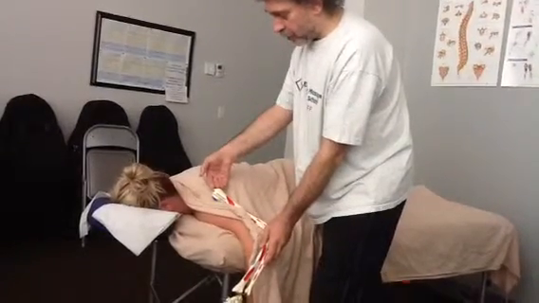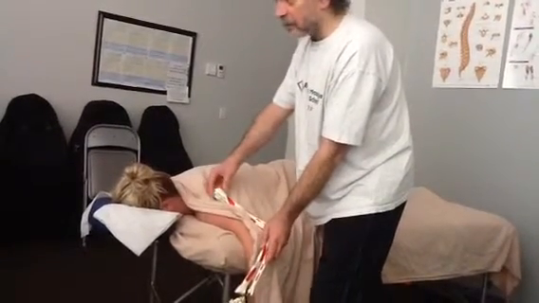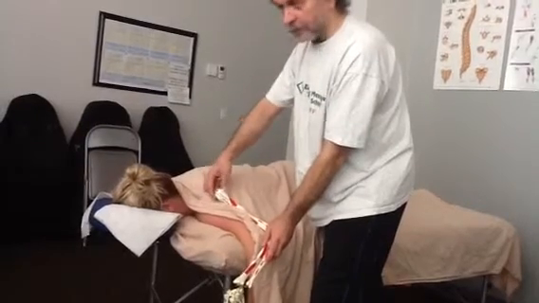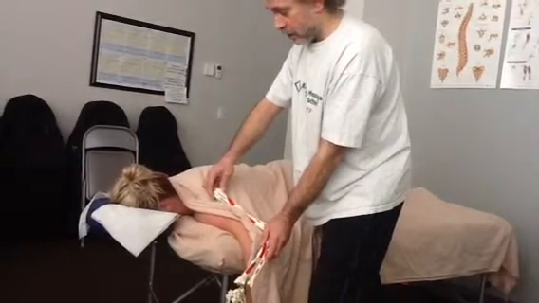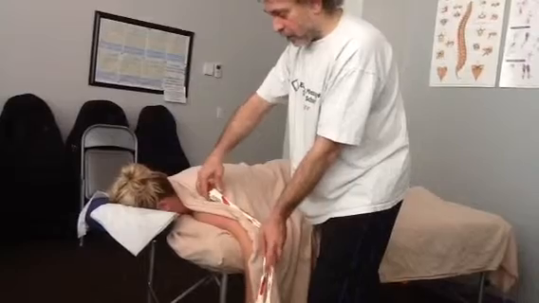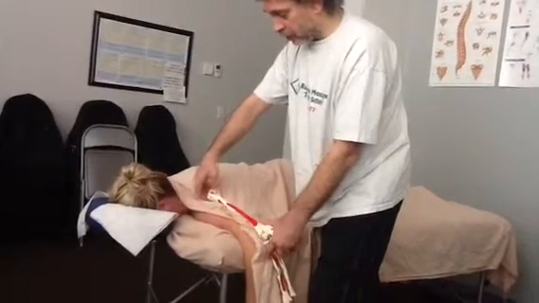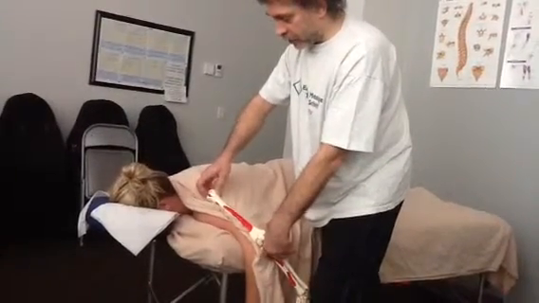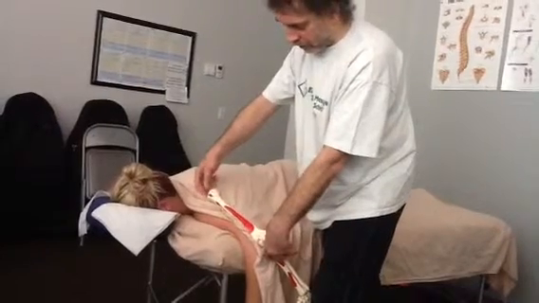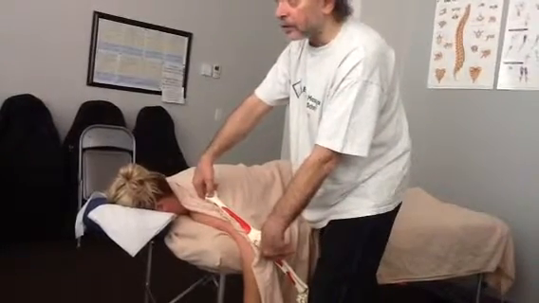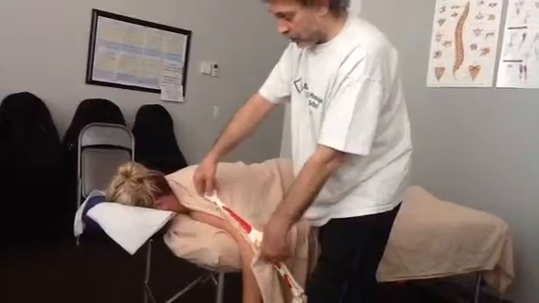So all those three SIT muscles are going to be shortened, but the subscapularis is going to be stretched. Then right here, I'm going to stretch supraspinatus, infraspinatus, teres minor, and the subscapularis is going to be shortened.